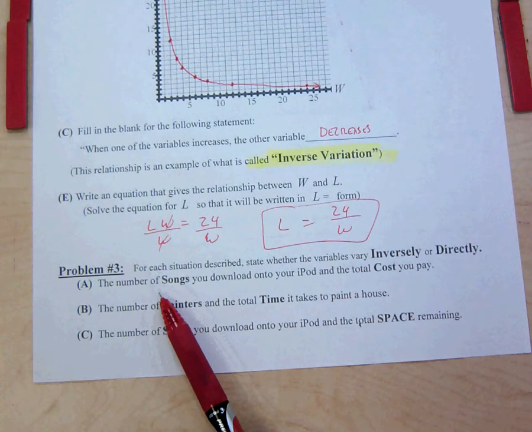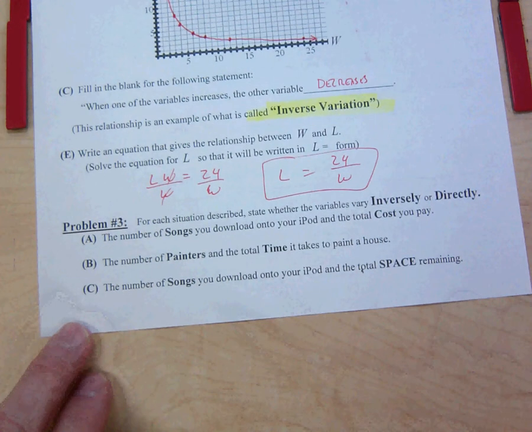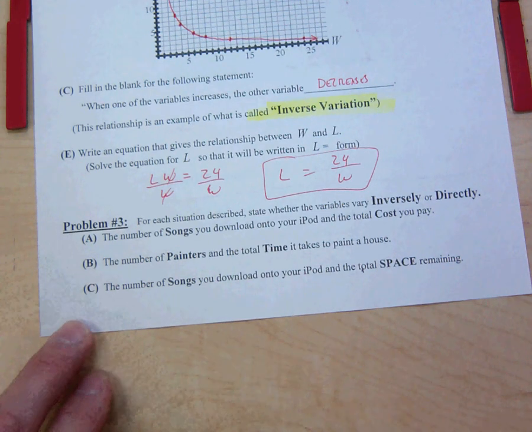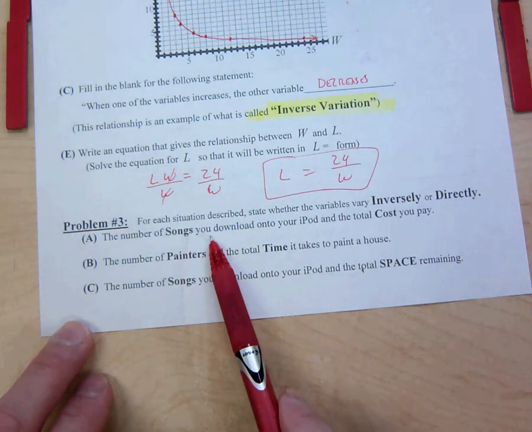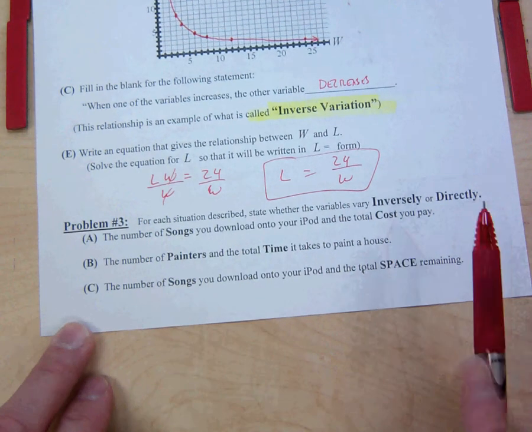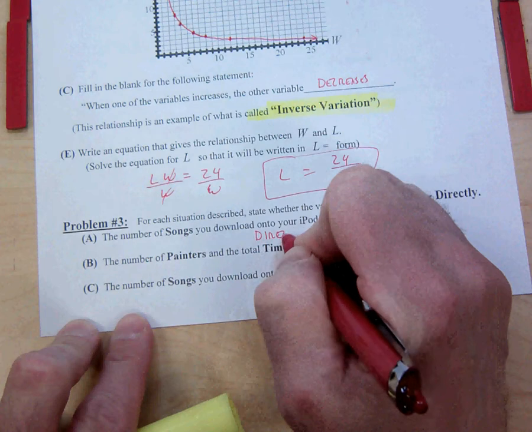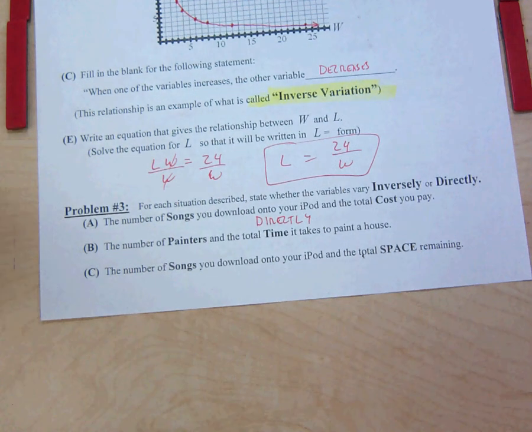For each situation described, see whether the variable varies inversely or directly. The number of songs you download onto your iPad and the total cost. Okay. Inversely. Okay. So the more songs you download, what's going to happen to the cost? Yeah, it's going to go up. So it's direct. They're going to vary directly, aren't they? Yes? When one goes up, the other one goes up. When one goes down, the other one's going to go down. You agree that's direct variation?